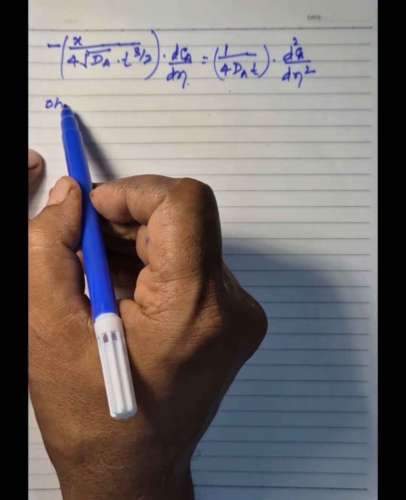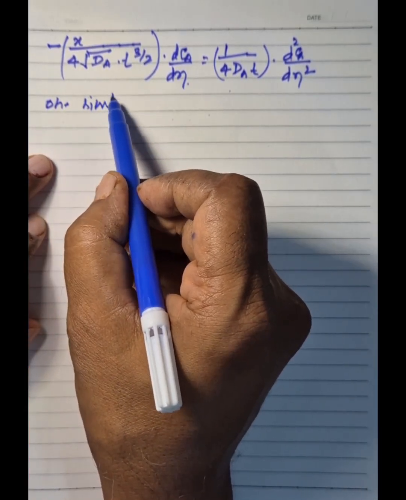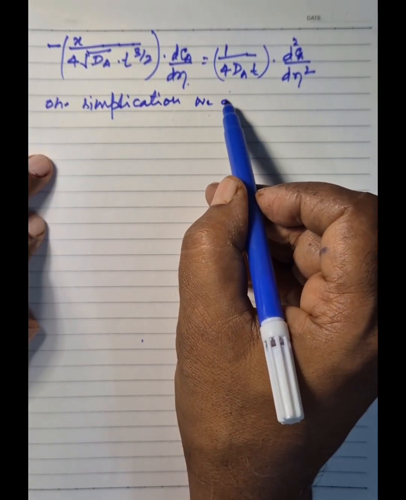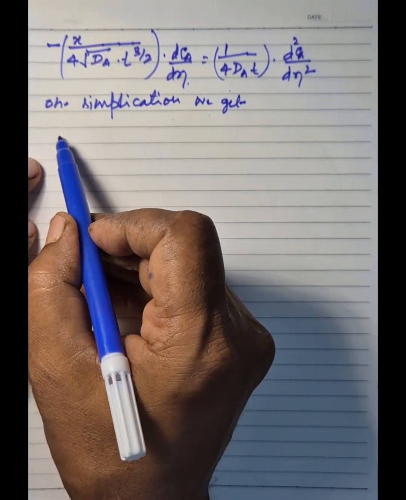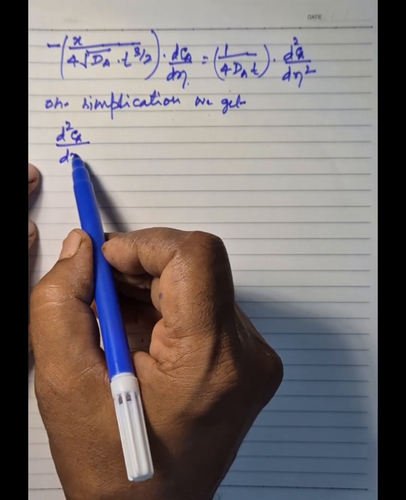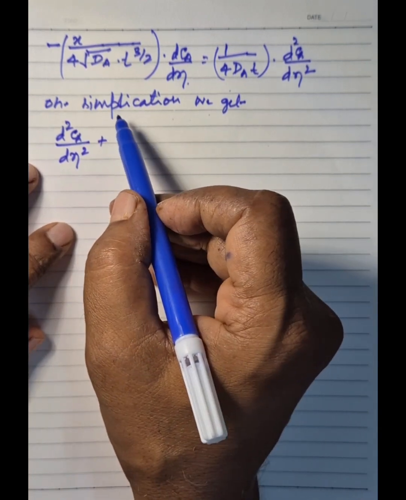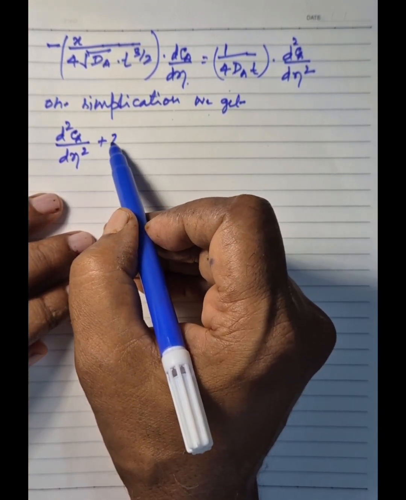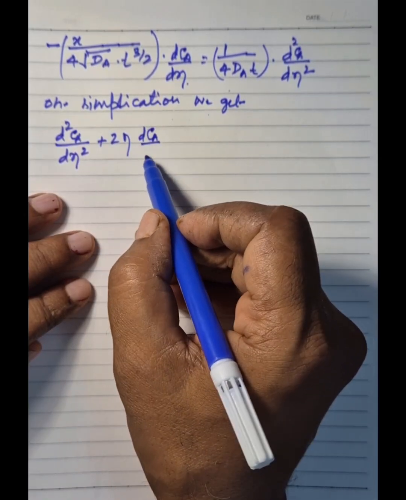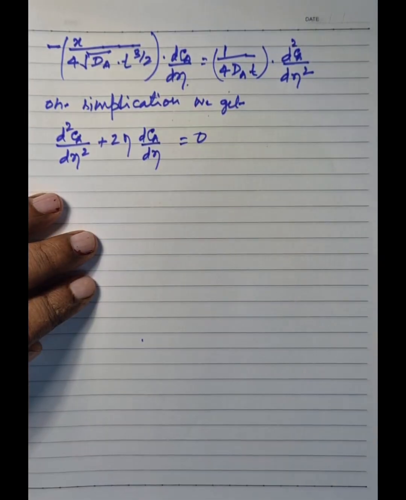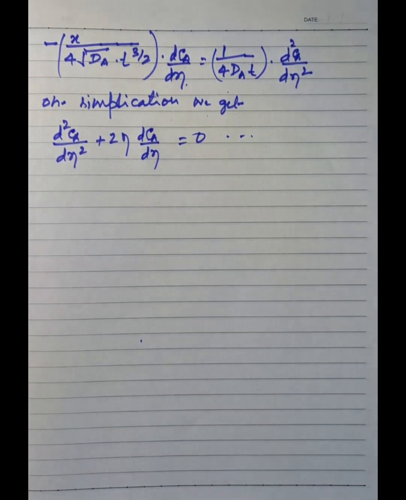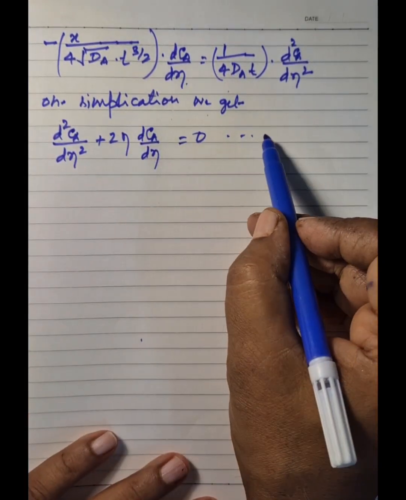On simplification we get d2CA by d eta squared plus 2 eta into dCA by d eta is equal to 0. We call this equation number 2.